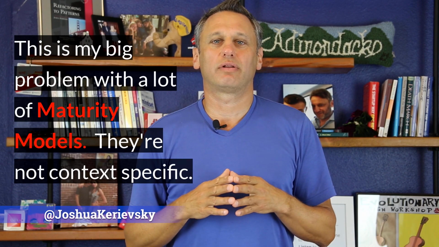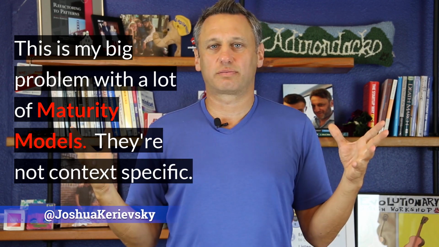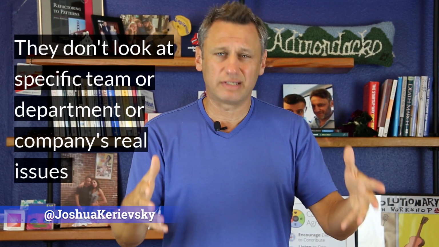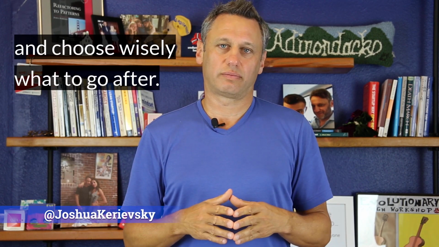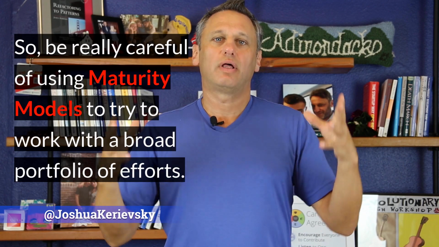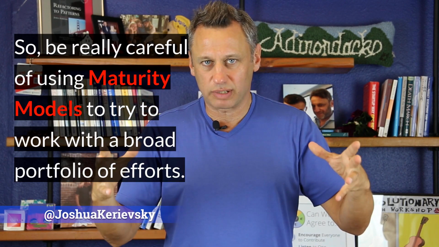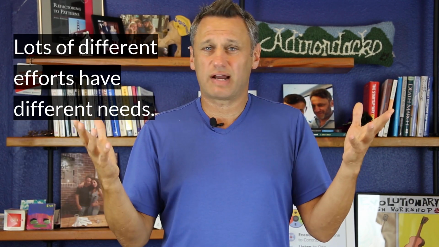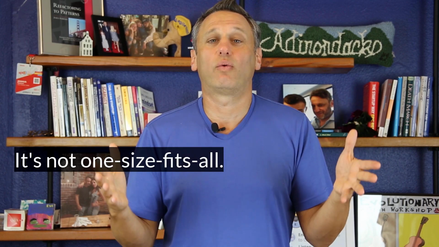This is my big problem with a lot of maturity models. They're not context specific. They don't look at a specific team or department or company's real issues and choose wisely what to go after. So be really careful of using maturity models to try to work with a broad portfolio of efforts. Lots of different efforts have different needs. It's not one size fits all.